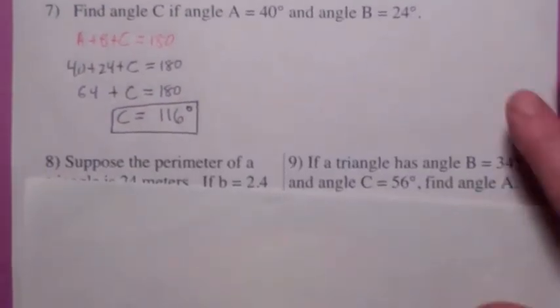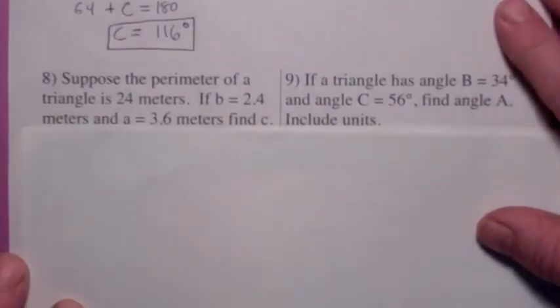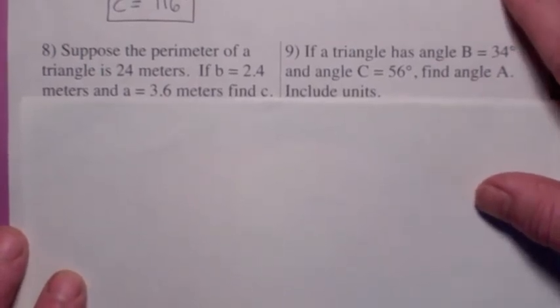Alright, well let's see. We've got a little bit of time left. Why don't I give you these 2 to try? Go ahead and hit the pause button, and then we'll go over these 2.